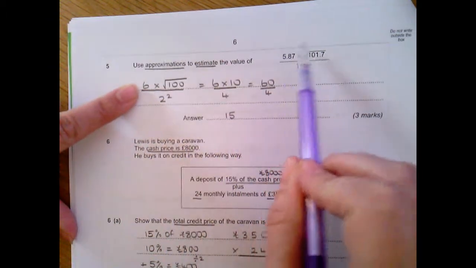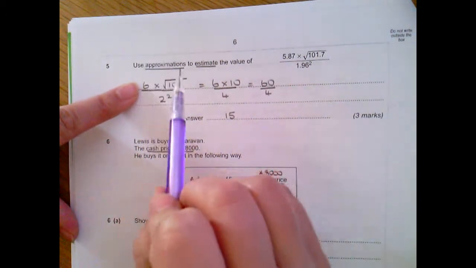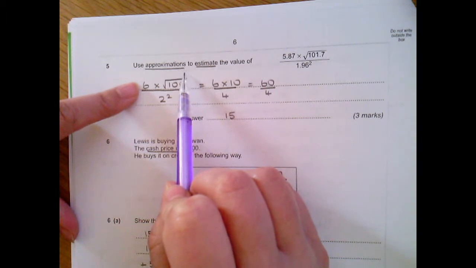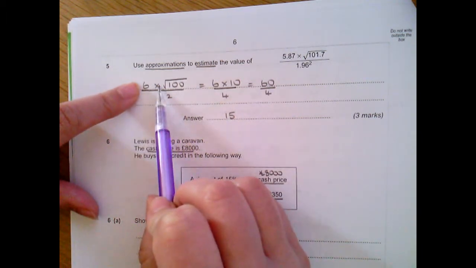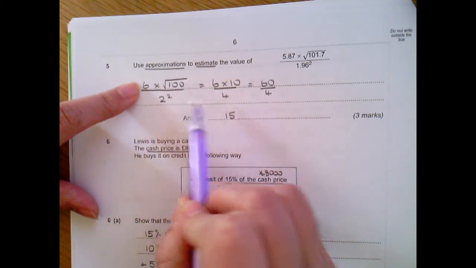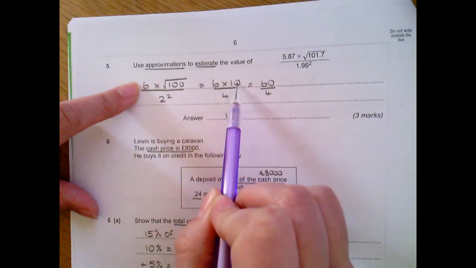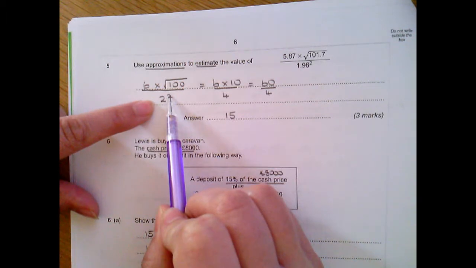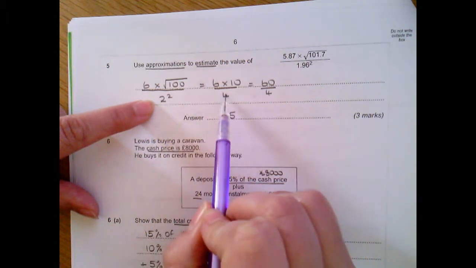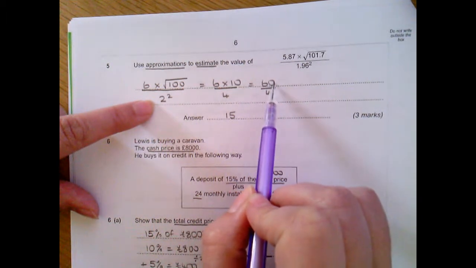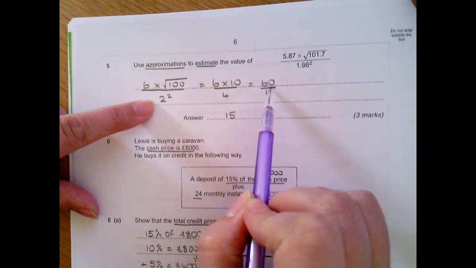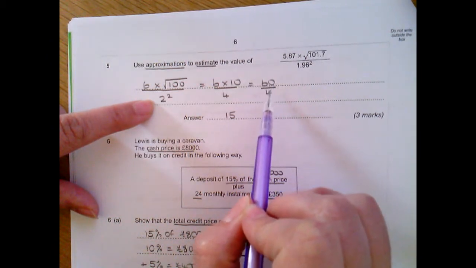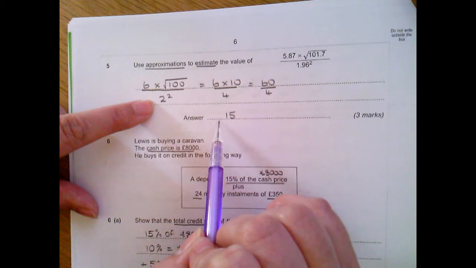So now that you've done all the rounding, you can now actually work out the sum. So 6 multiplied by, and then the square root of 100 is 10. So 6 multiplied by 10 on the top will get you 60. 2 squared on the bottom means 2 times 2 to get you 4. And then 60 on the top and 4 on the bottom, that line means divide. So 60 divided by 4 would get you 15.